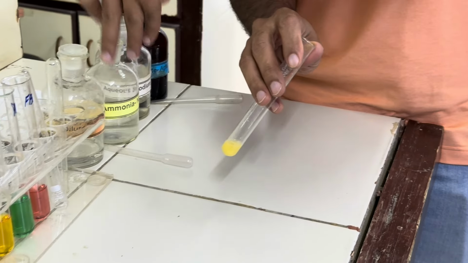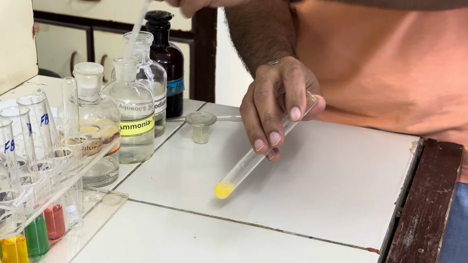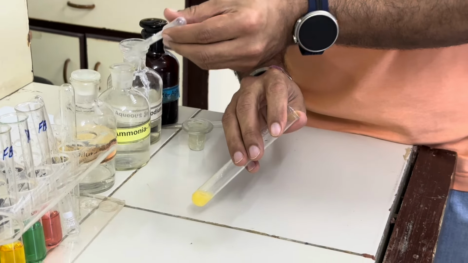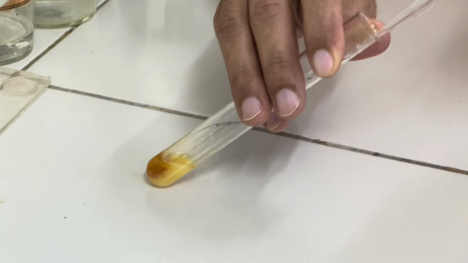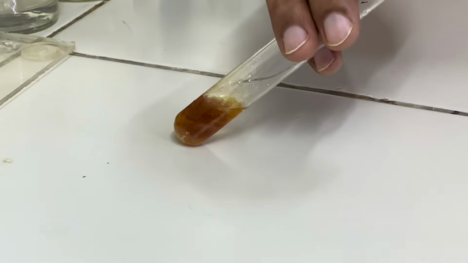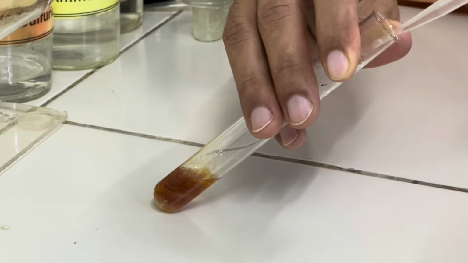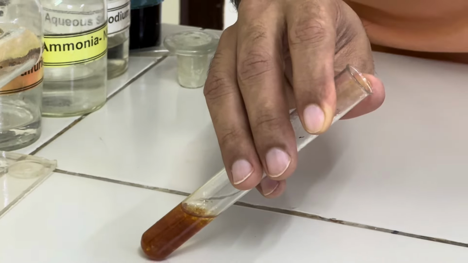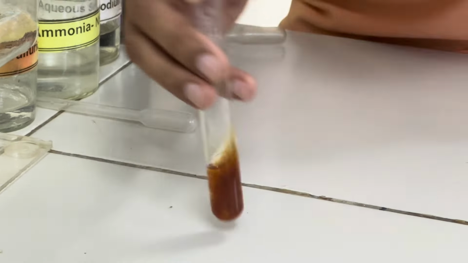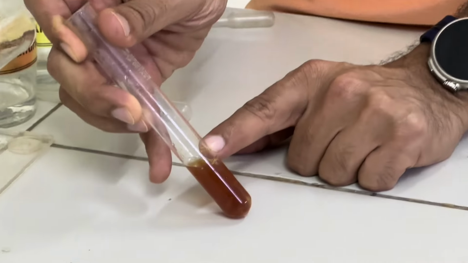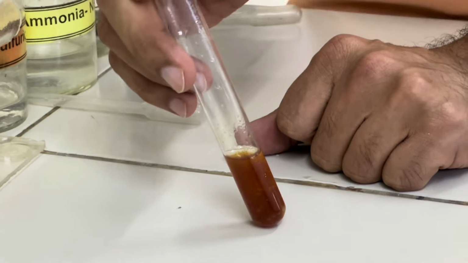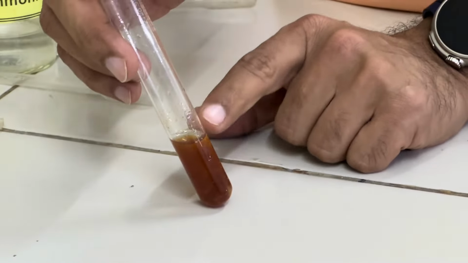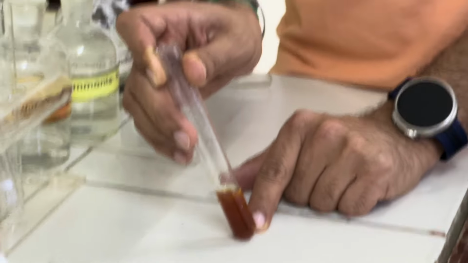Now look for the solubility of these precipitates in aqueous ammonia. So this is our aqueous ammonia solution, and we will add it to see the solubility of these white precipitates. Once I add aqueous ammonia, the white precipitates are dissolved and brown precipitates are formed instead. So we can see clearly the white precipitates are dissolved. Now, why are these brown precipitates formed? Because aqueous ammonia is also used to test the cation, which is iron 3+ in this case. So red-brown precipitates here show the presence of the cation iron 3+.